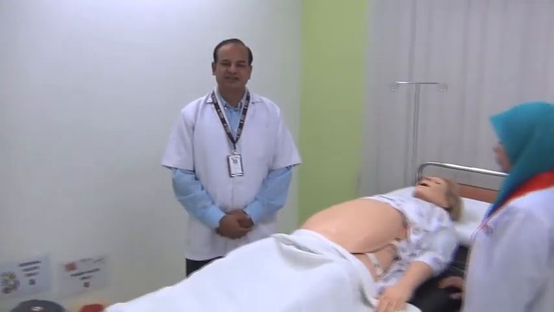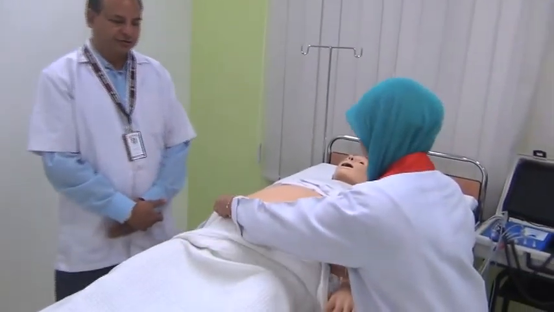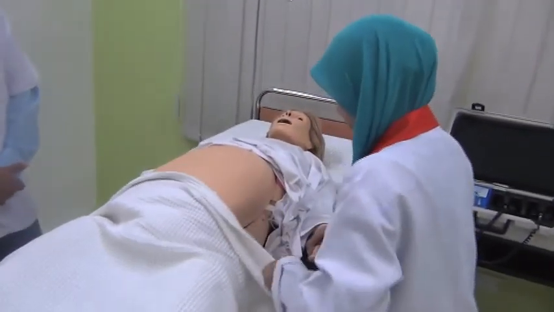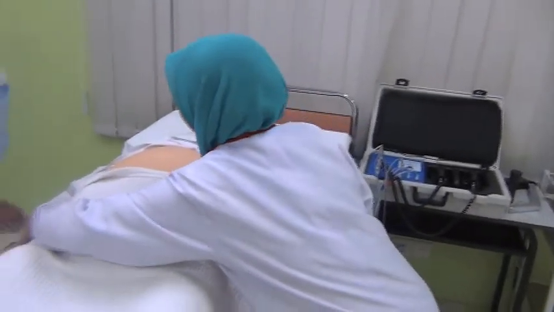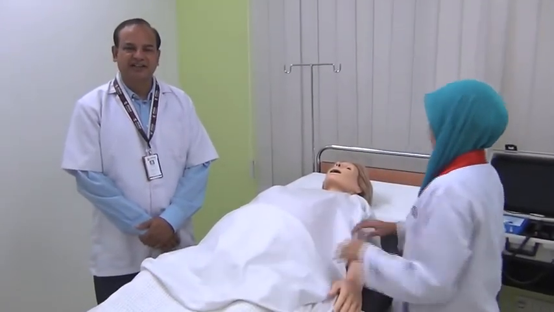At the end of the examination, always cover the patient back. Ask your chaperone to do it for you. Or you can ask the patient to do it herself. Thank the patient, tell her what your examination findings are, reassure her, and invite any questions.